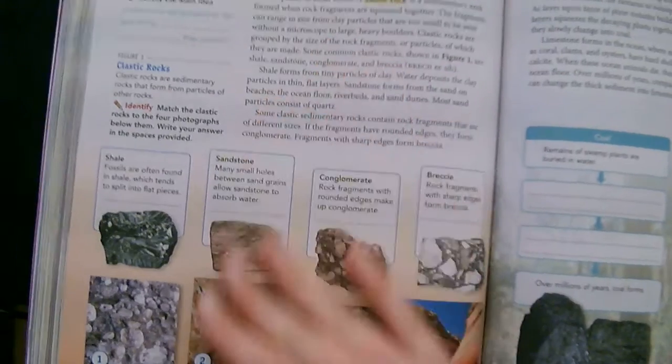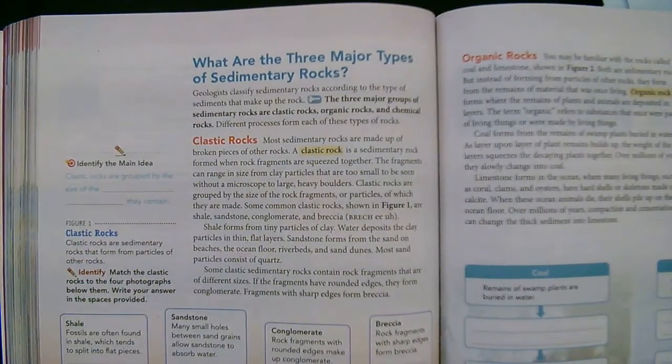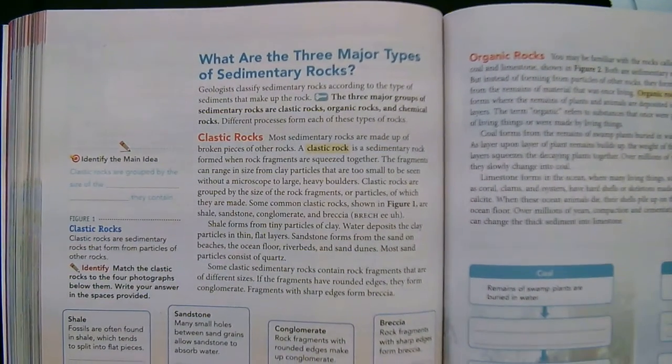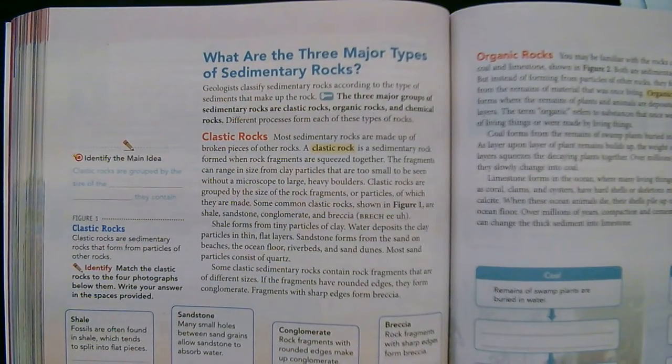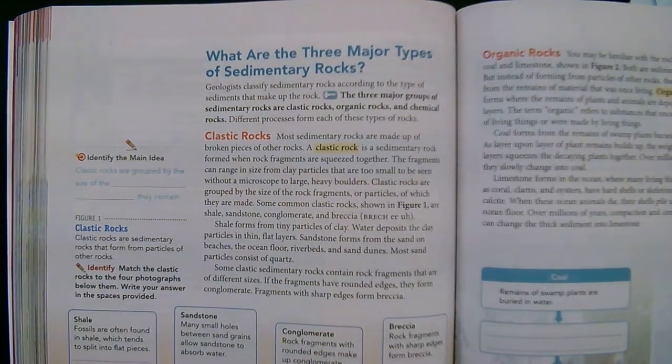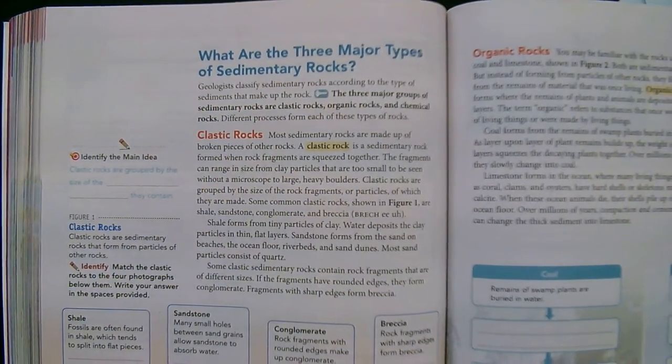What are the three major types of sedimentary rock? Geologists classify sedimentary rocks according to the type of sediments that made up the rock. The three major groups of sedimentary rocks are clastic rocks, organic rocks, and chemical rocks. Different processes form each of these types of rocks.